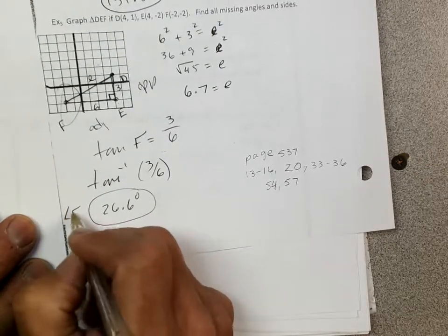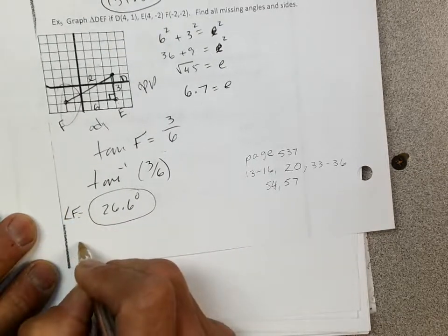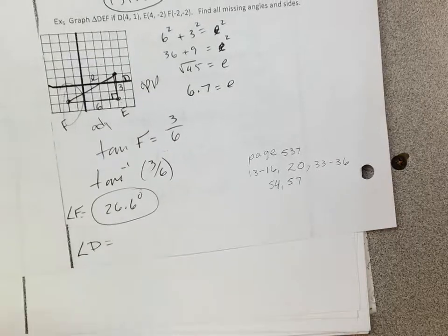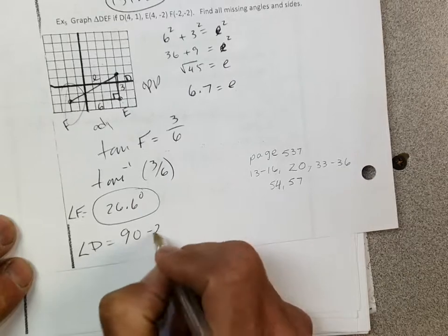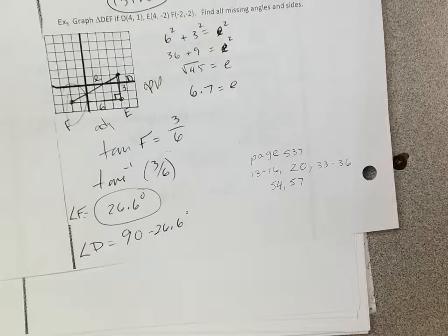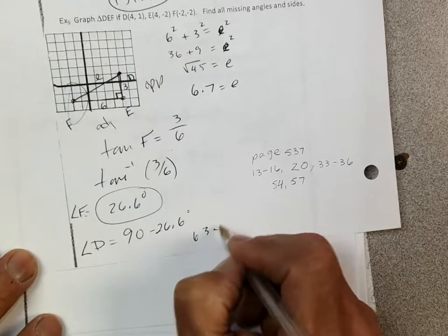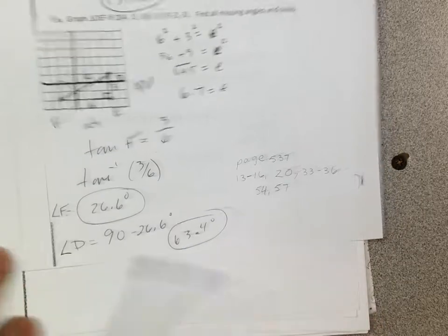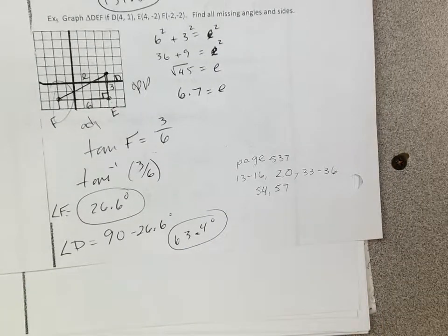That's angle F. How am I going to find angle D? 90 minus 26.6, and I get an answer about 63.4 degrees.